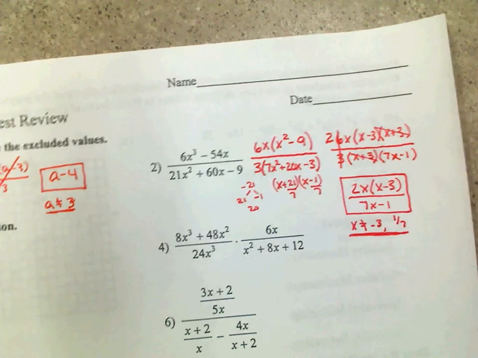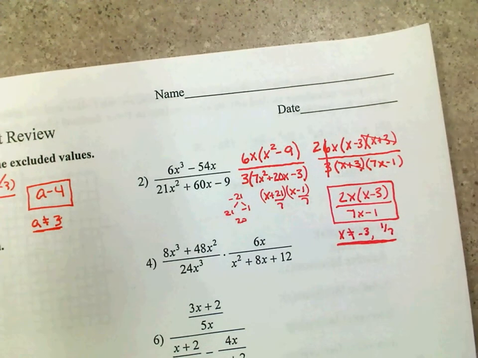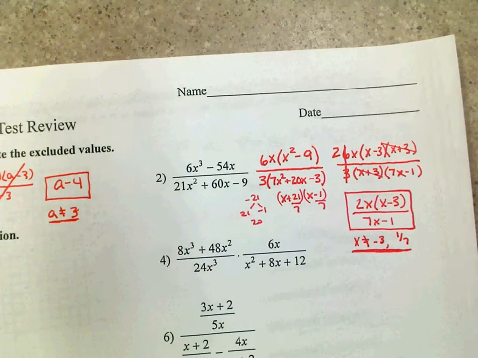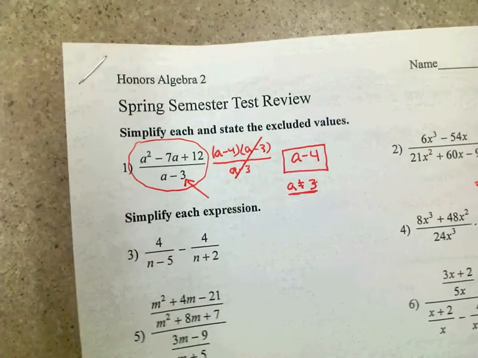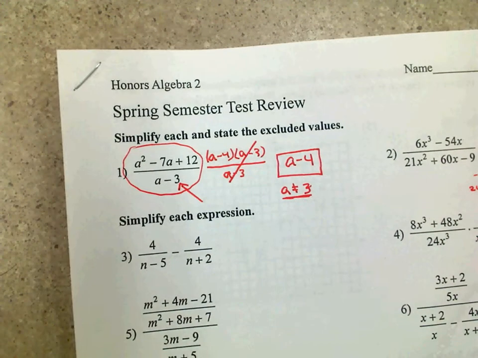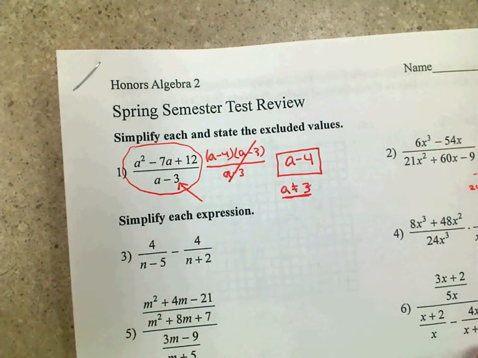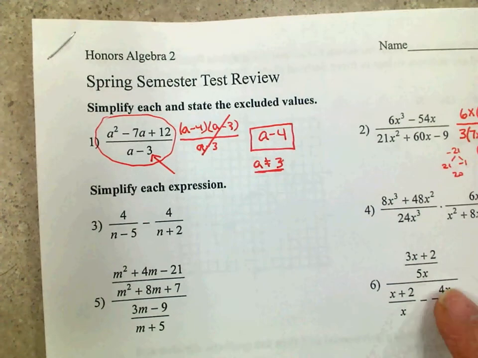We're looking at 3 through 6. These are all addition, subtraction, multiplication, division. And it looks like we've got 1 subtraction, 1 multiplication, 1 division, and then number 6 is complex. It's got 2 parts to it, so we'll just go in order here.